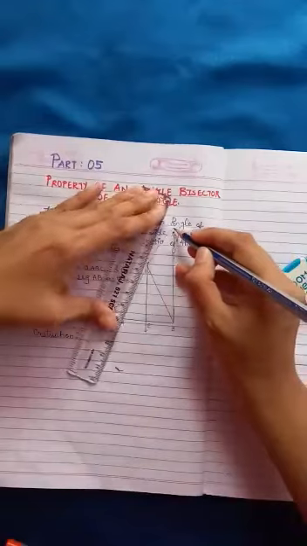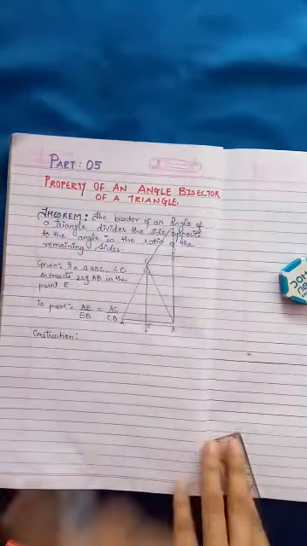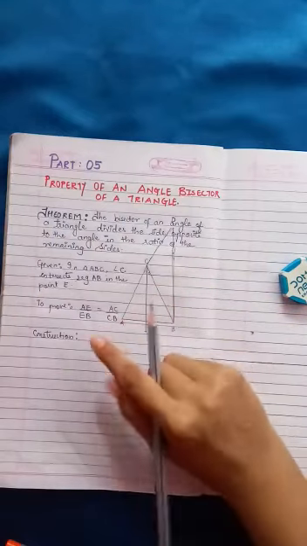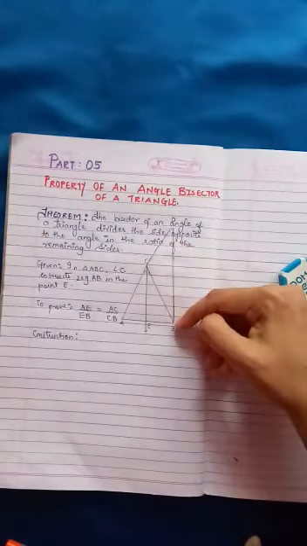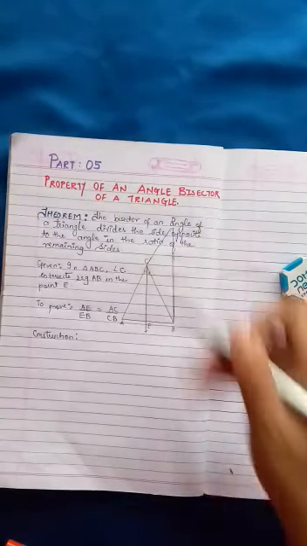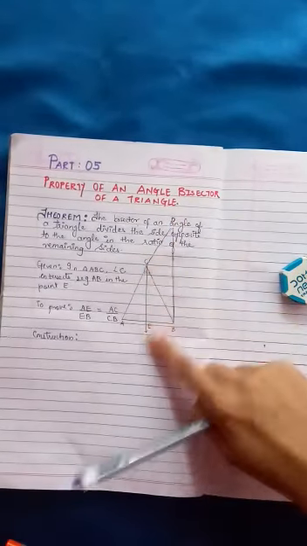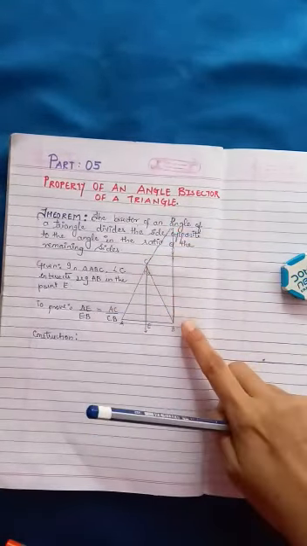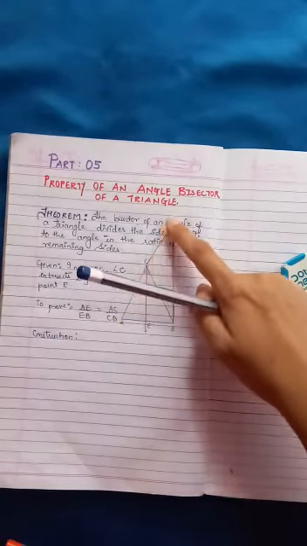Okay, can you see? I'll make it a little darker. So what construction did I do? I drew a line which is parallel to CE. Can you see the line BD? Line CE is parallel to BD. This line passes through B and intersects AC at point D.